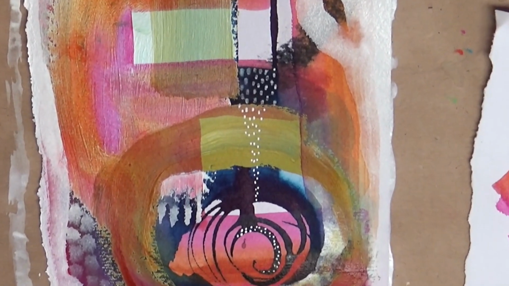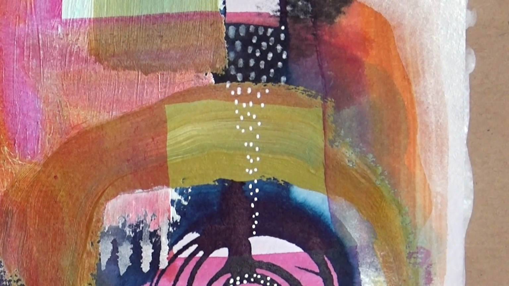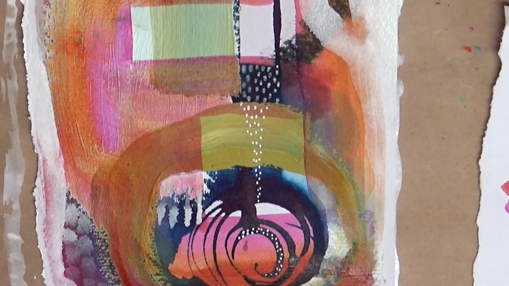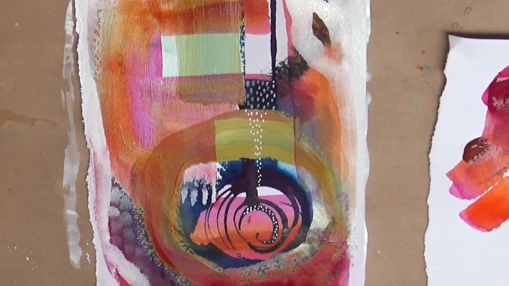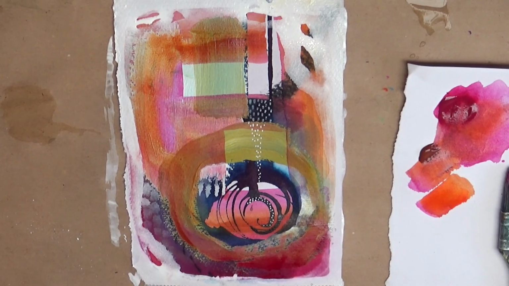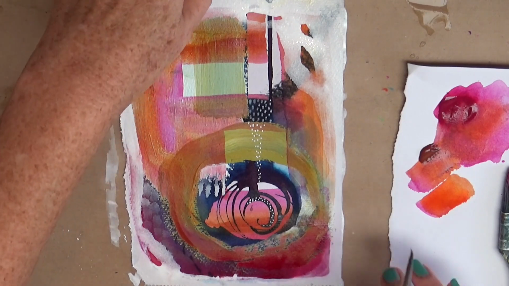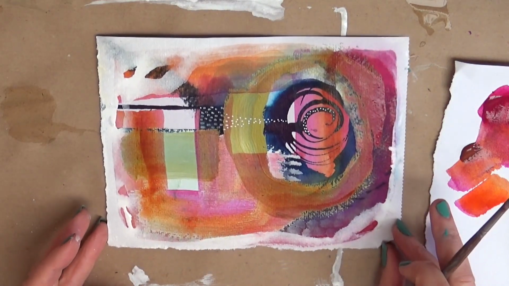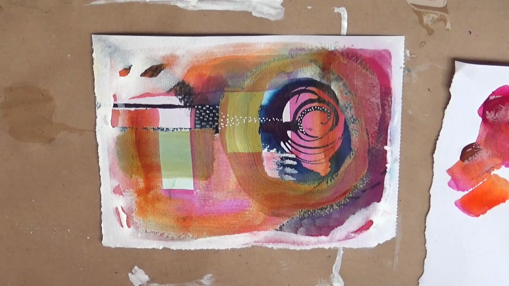Let's have a look. Lots of yummy things happening in there. Different textures, details and expansive areas. Curvy elements and linear elements, rectangular and circular, contrasting colors in warms and cools, small detailed elements and bolder, larger designs. At this point I would put it aside to dry and then just reassess whether there needs to be any more balance, but I'm really loving it at the moment.